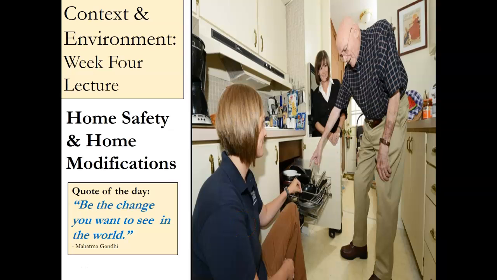Okay, so this is the week 4 lecture for context and environment, all about home safety modifications. I could review some stuff, but really this is the focus of it, the home safety modifications. And a big focus of it is that age out article.